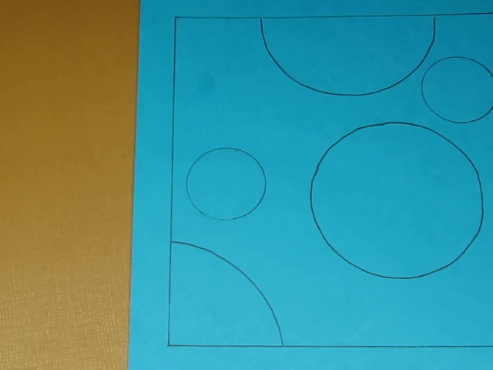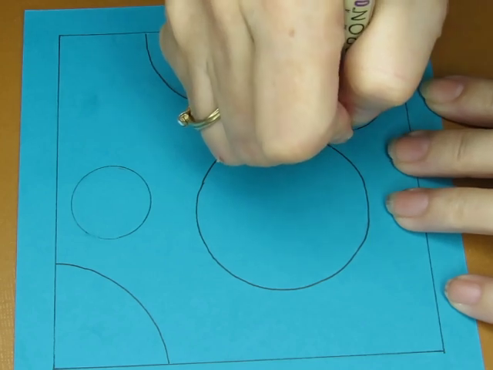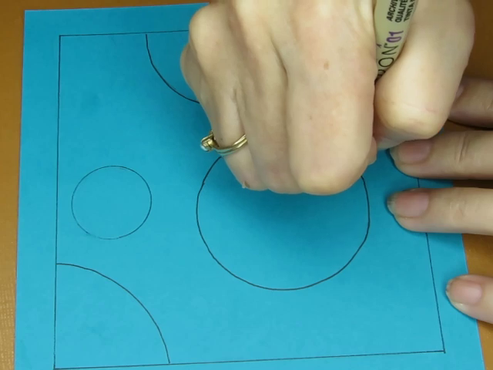Okay, now I want my globes. I do like the way I did my globe on the sample that I did on the previous one, so I'm going to do it very similarly. And I'm going to draw a curved arch.